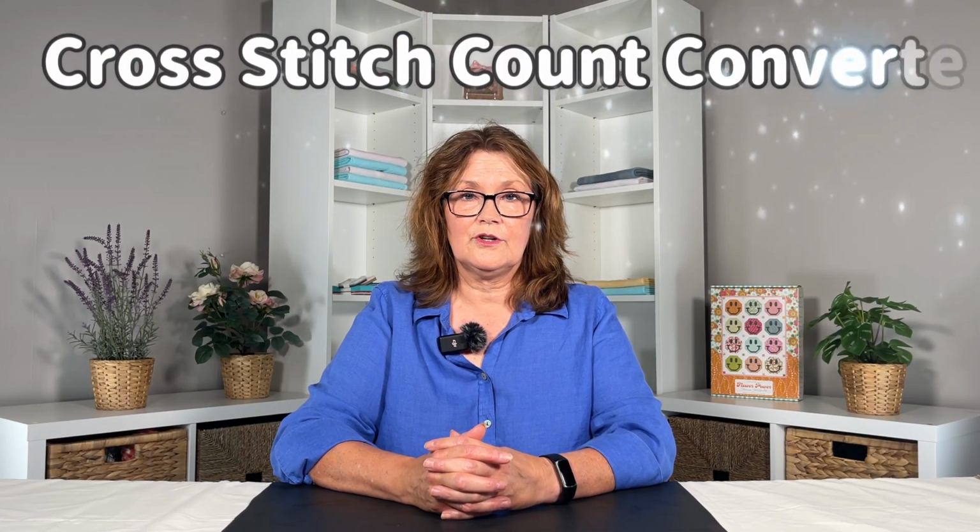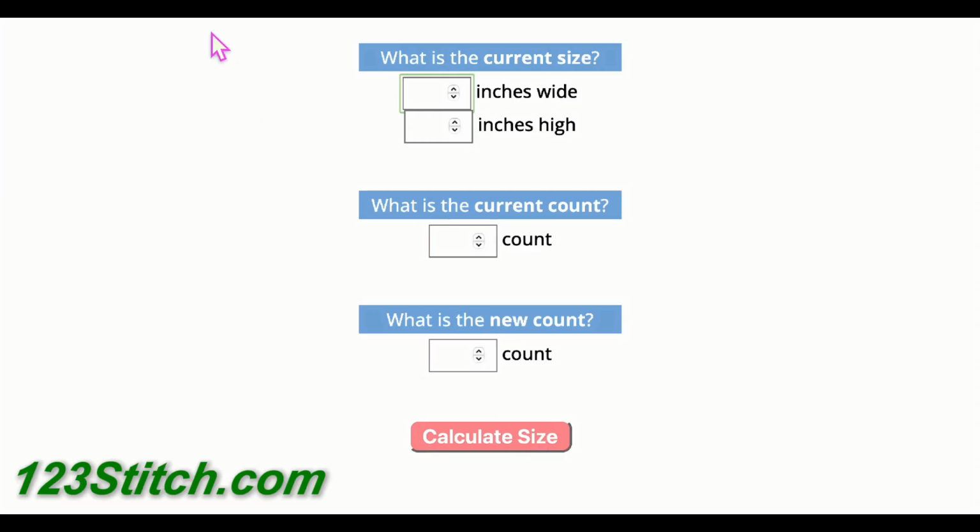Another really useful tool on the website is the cross-stitch count converter. This is a really useful tool if you want to make the design bigger or smaller than the model. The only way to change a design size is to change the count of the fabric. Remember, the higher the fabric count, the smaller the X's. So we're going to go to the cross-stitch count converter.